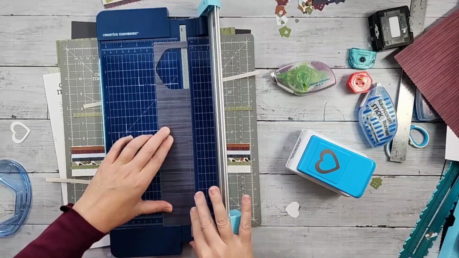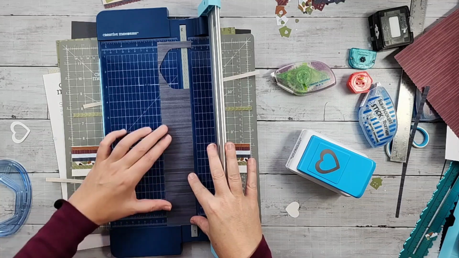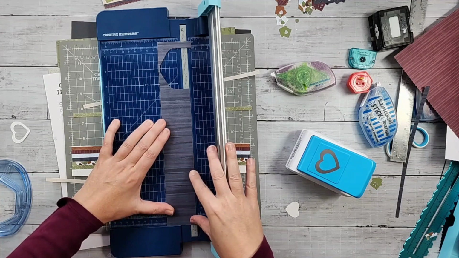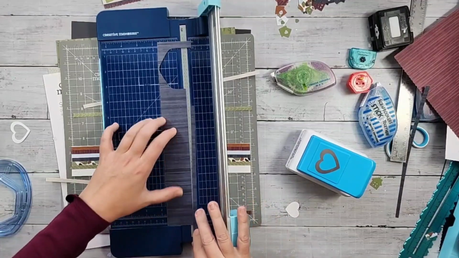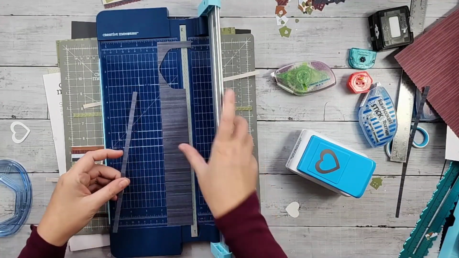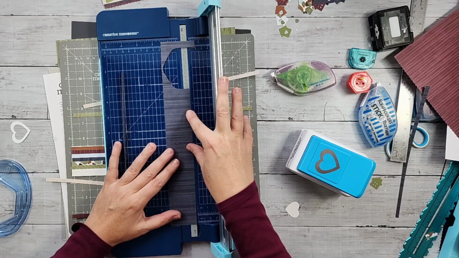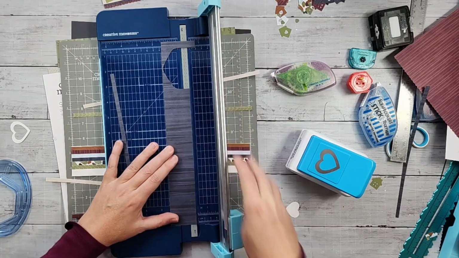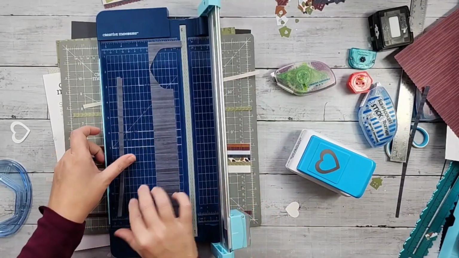I don't think it's going to make a big deal because I ultimately am going to be cutting this border in pieces anyway. I'm going to be cutting them into 2 6-inch pieces. So what I'm going to do is put together 2 6-inch pieces so that when I cut it in half, you won't even know. All right, so I've got 2 strips.